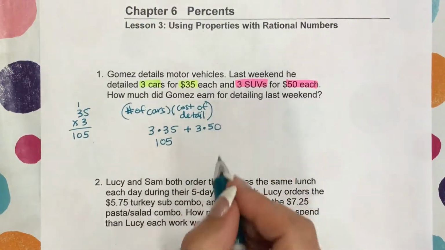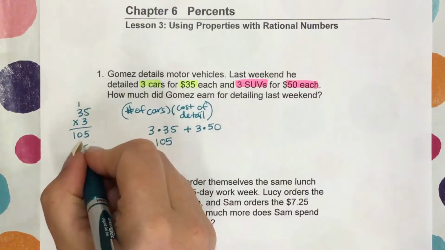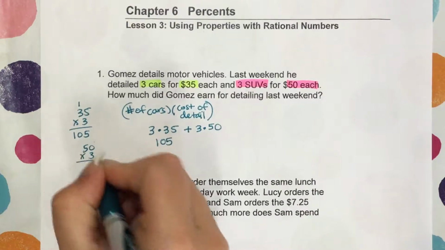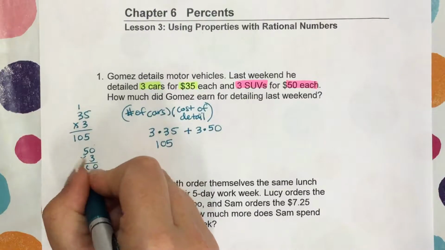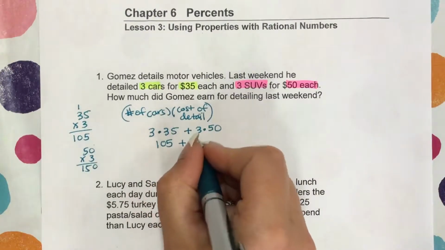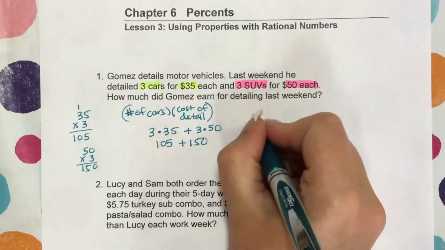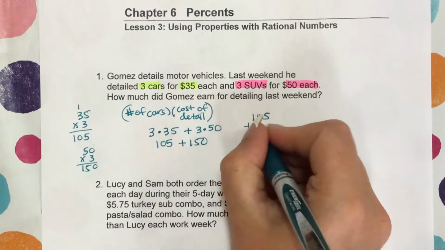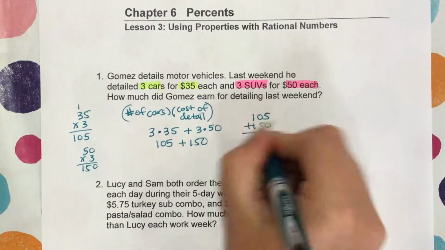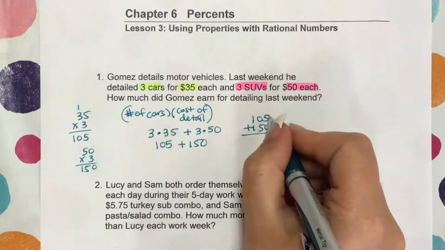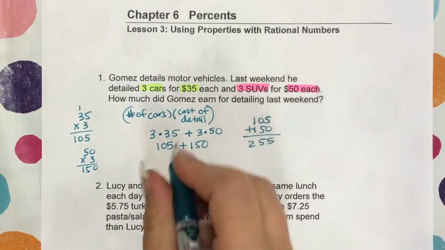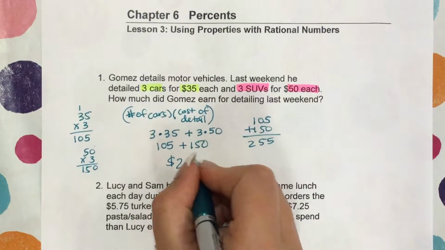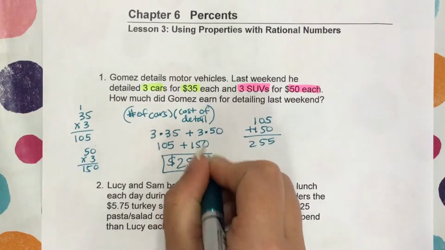Plus 3 times 50. 3 times 0 is 0. 3 times 5 is 15. That's equal to 150. Now I just need to add those 2 costs together. 5 plus 0 is 5. 0 plus 5 is 5. 1 plus 1 is 2. So he made a total of $255.